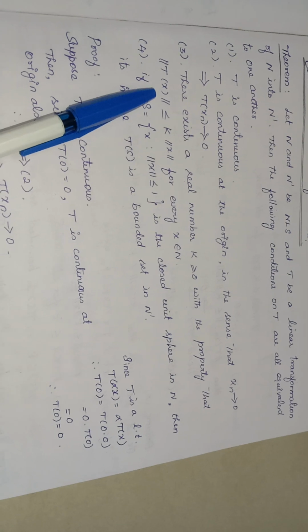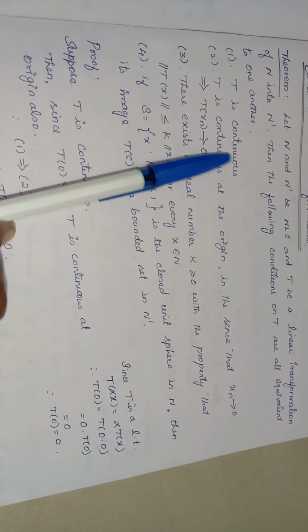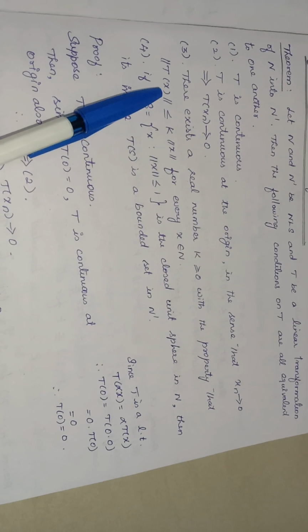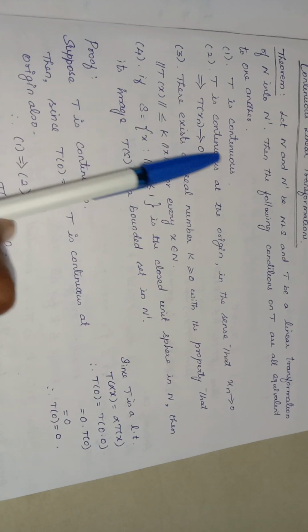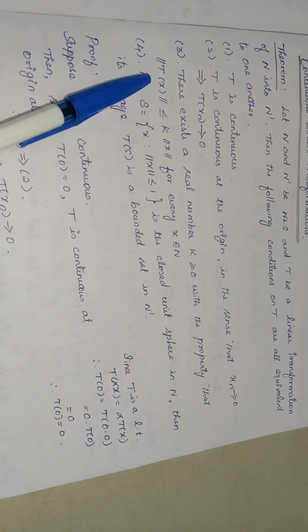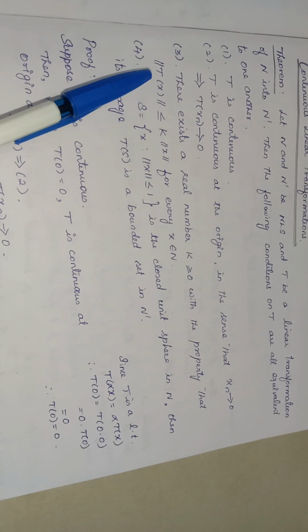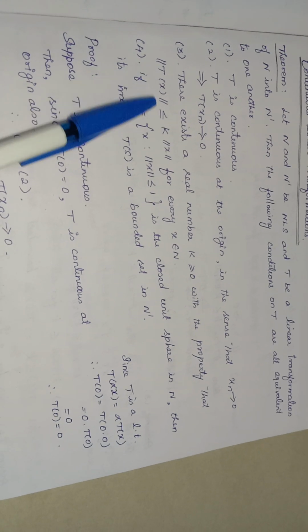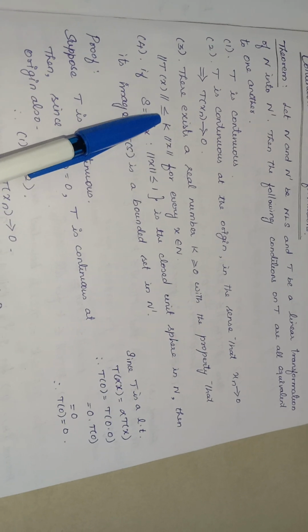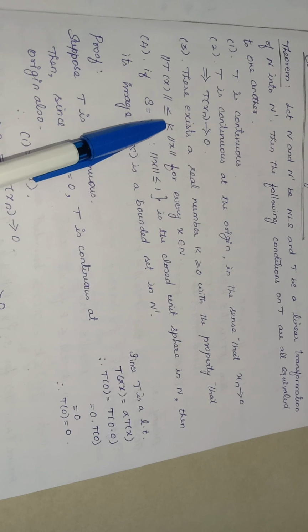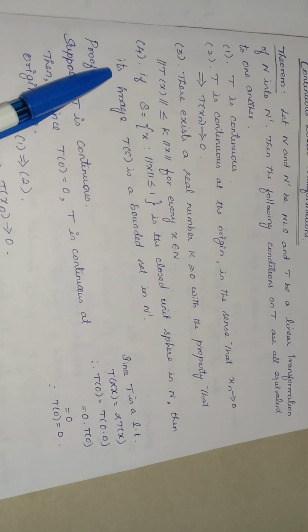So from this, what can we conclude? T is continuous if and only if it is bounded. So all four conditions are equivalent to each other. From the third condition, we conclude that T is continuous if and only if T is bounded by some k, and this k is called a bound for the transformation. What is the final condition?